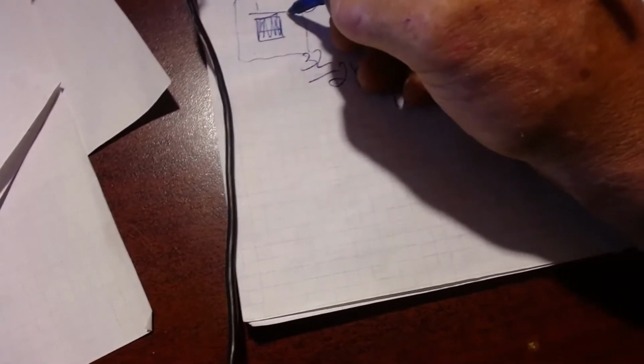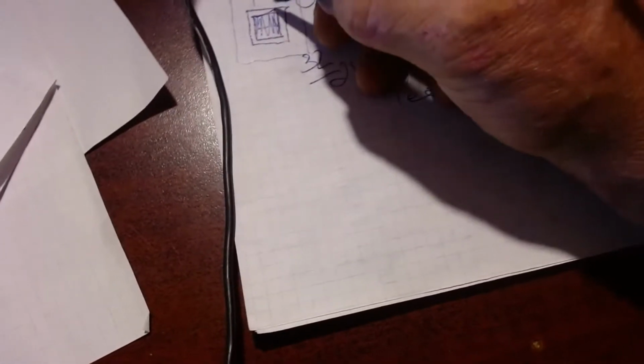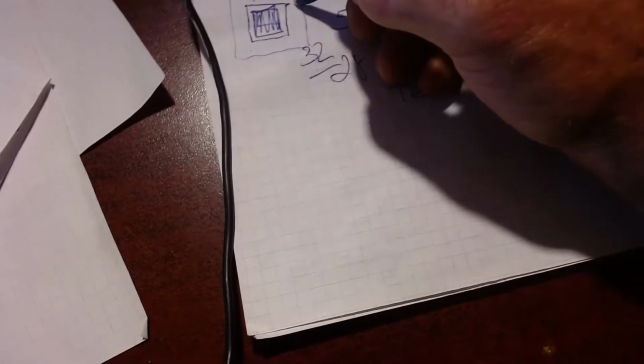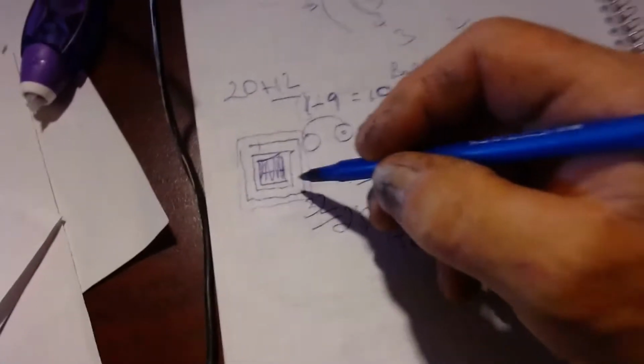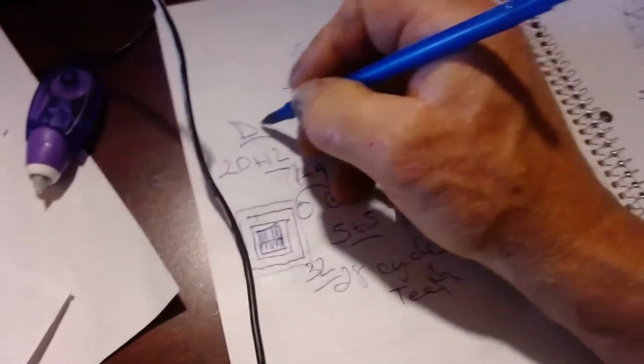That would be 2, 3, 4, 5, 6, 7, 8, 9, 10, 11, 12. That would be 12. And then this would be 1, 2, 3, 4, 5, 6, 7, 8, 9, 10, 11, 12, 13, 14, 15, 16, 17, 18, 19, 20. 20 and 12, running around the delta angle.